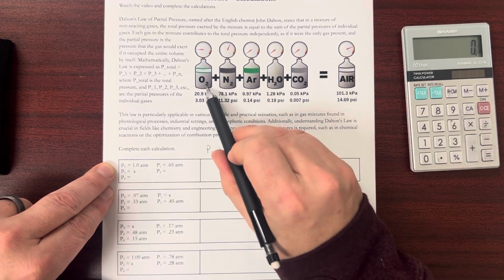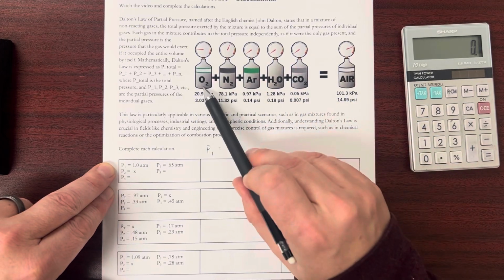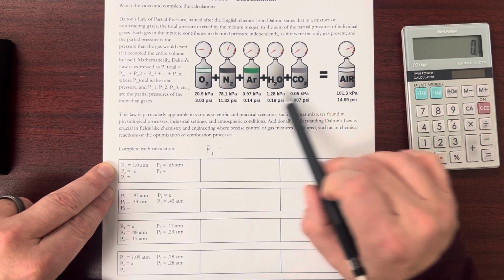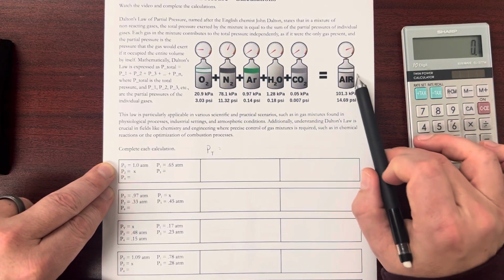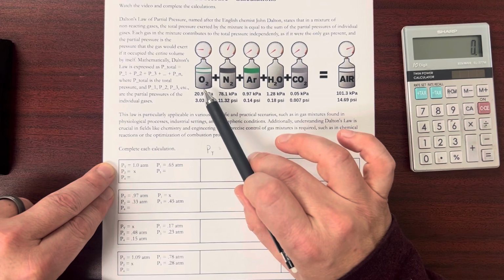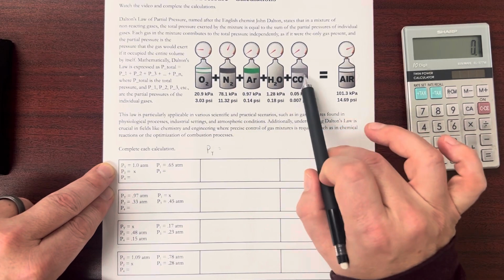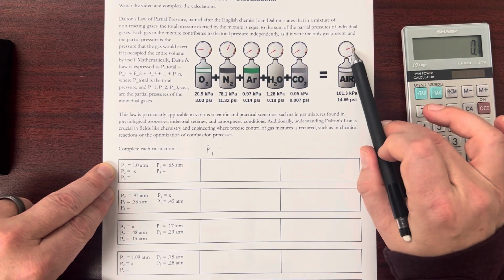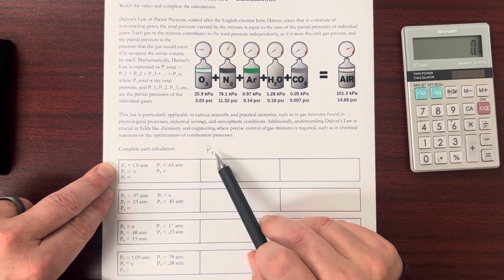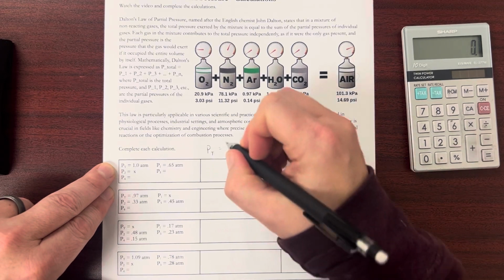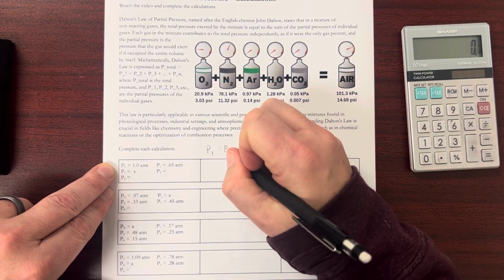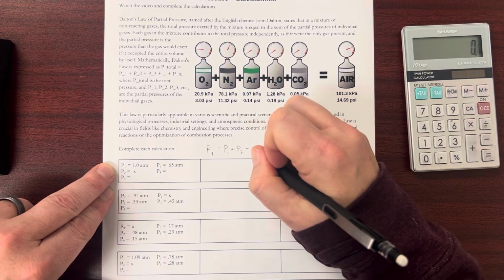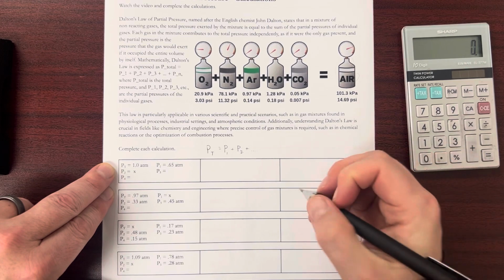And this is when you have multiple air samples, like in this image here, we have multiple different types of gases in our whole sample of air. We're going to calculate the pressure of each individual gas, because they all have different pressures, and they'll add up to one total pressure. So the total pressure equals the pressure of the first gas plus the pressure of the second gas plus however many other gases you have.